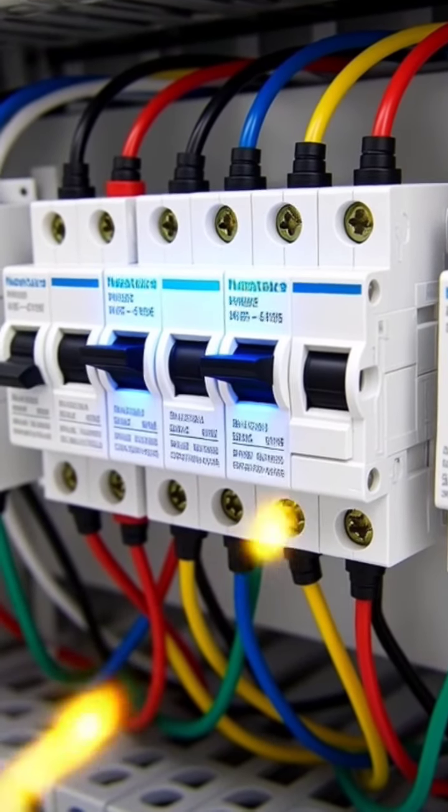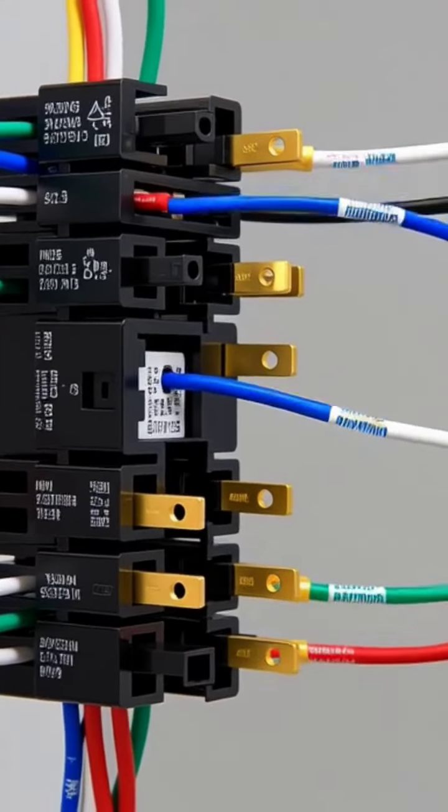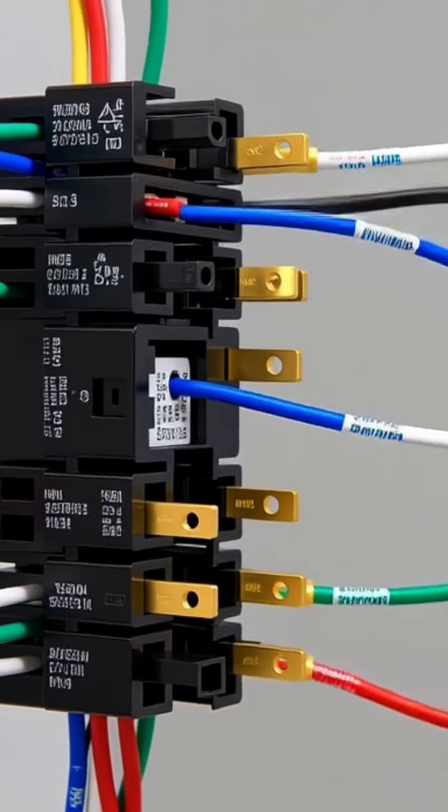So in short, electrical wires can be identified by color, markings, thickness, and their position in the circuit, and always verified safely with testing tools.